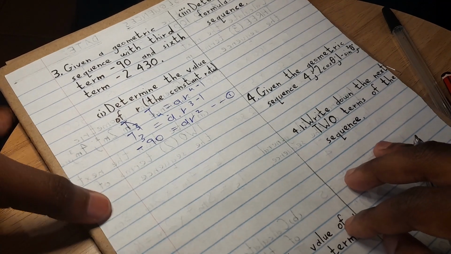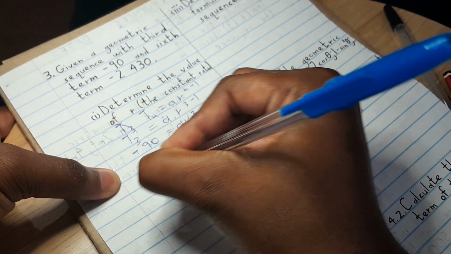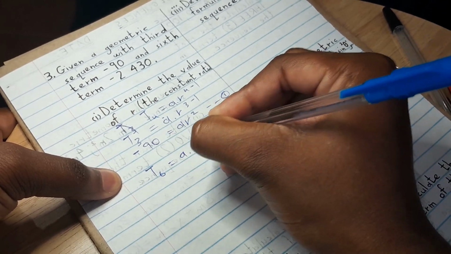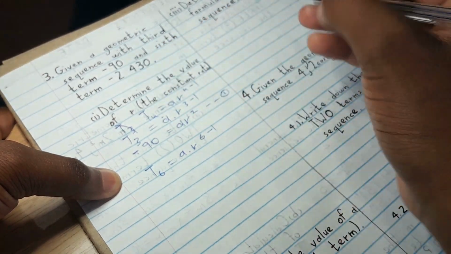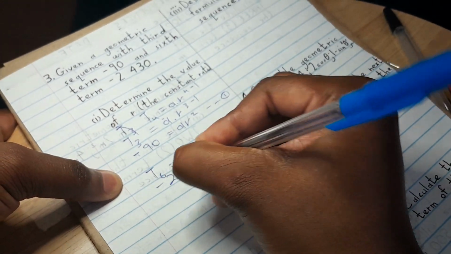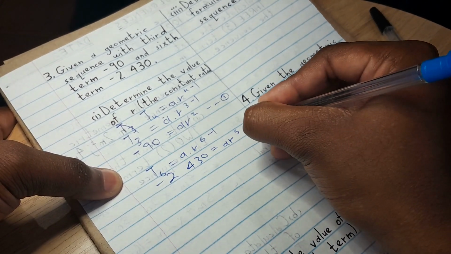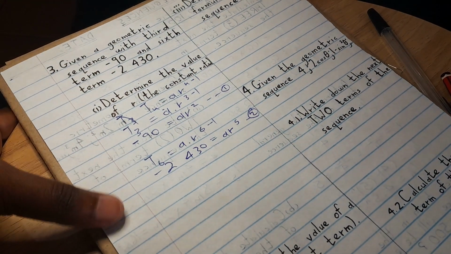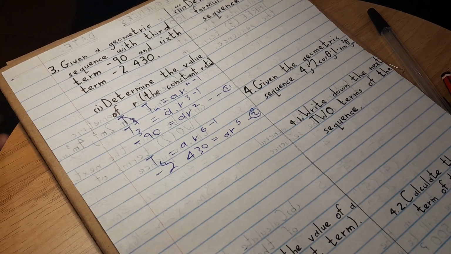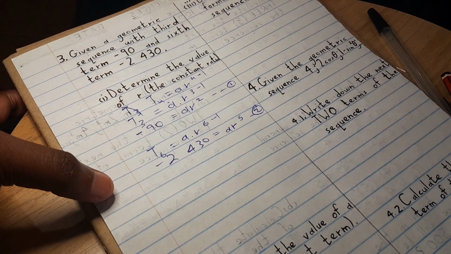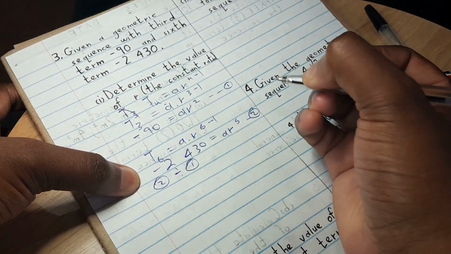And then we are given sixth term. So where there's n, we put 6. A times R to the power 6 minus 1. We're given that T6 is negative 2430. So negative 2430 is equals to AR to the power 5. This is equation number 2, right? Since we are dealing with exponentials, we are going to divide in order to get rid of something, right? So it's going to be equation number 2 divided by equation number 1.